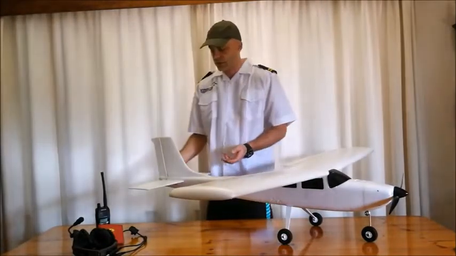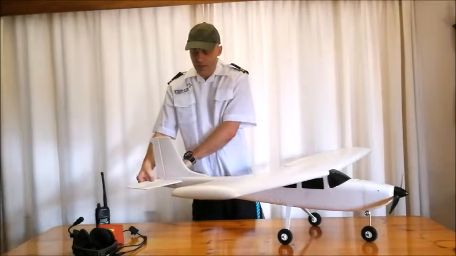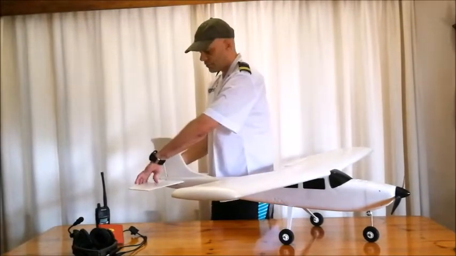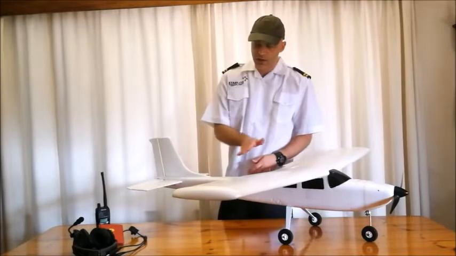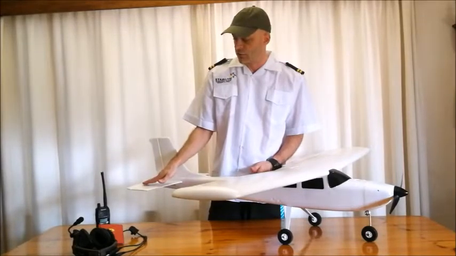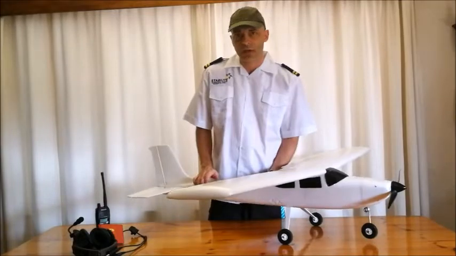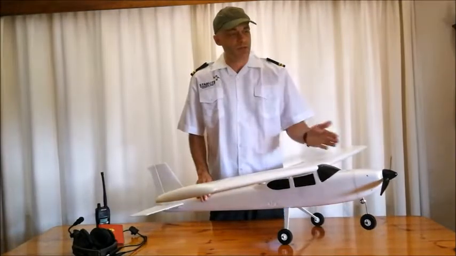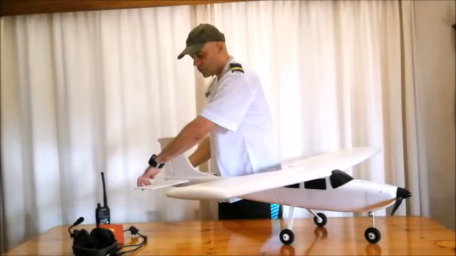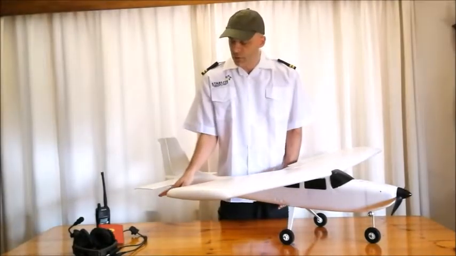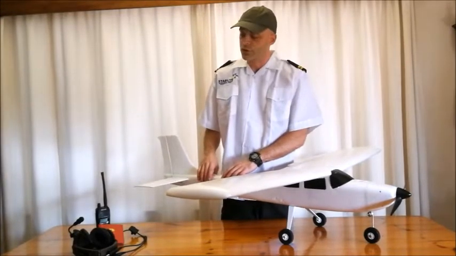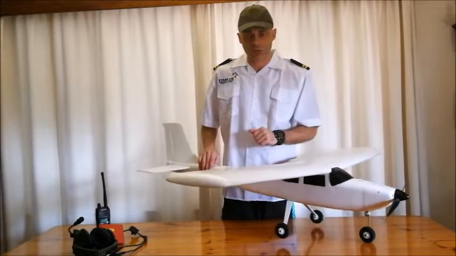And then finally, you've got the elevators that are at the back. They operate in a very similar fashion. What would happen if they were moved to an upwards position like that? The airflow would come past and hit those elevators, and because they're lifting up a little bit, it will cause the tail to go downwards. And as the tail goes downwards, it means that the nose will be pushing upwards. And again, vice versa. If the elevators were pointing downwards, the airflow will come underneath, hit those elevator control surfaces, push the tail upwards, and therefore the nose will pitch downwards.